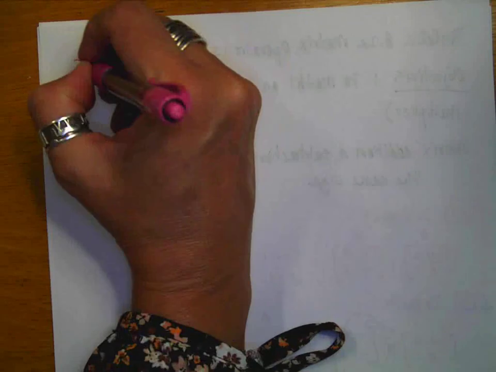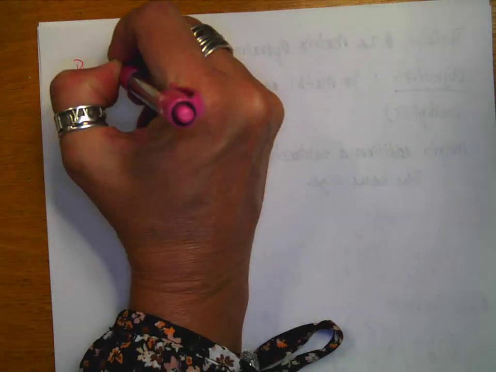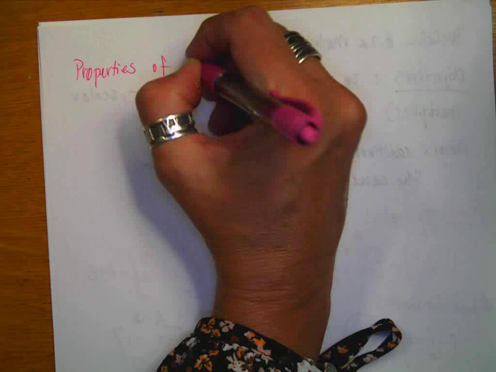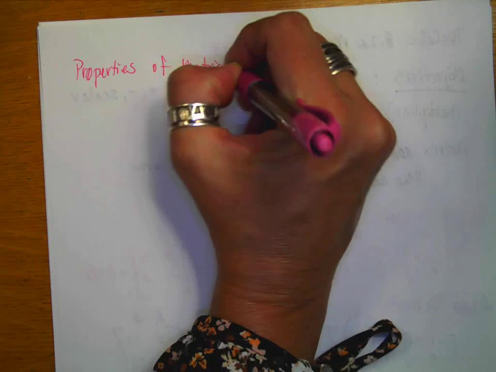All right, matrices are just math, and so they have properties just as math does. So, properties of our matrices.